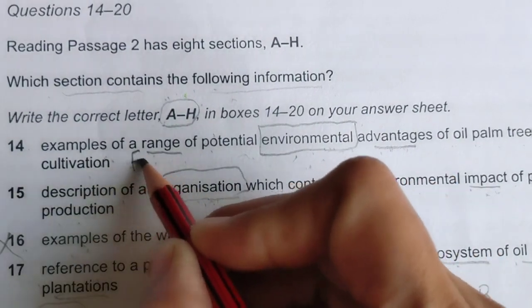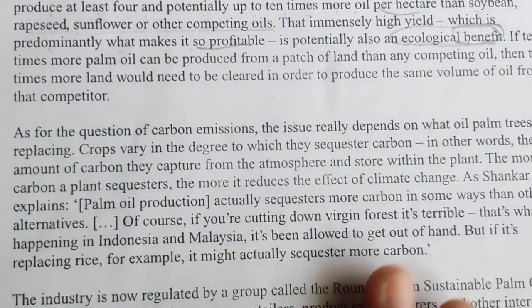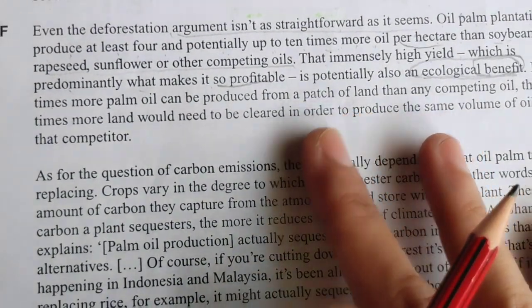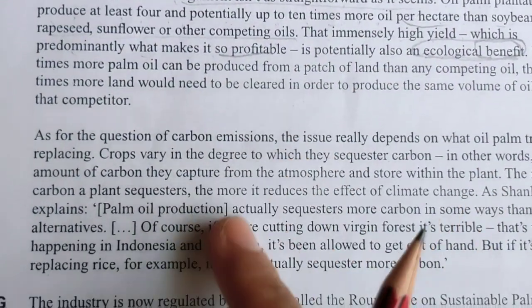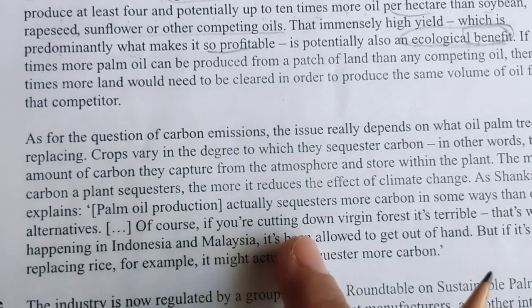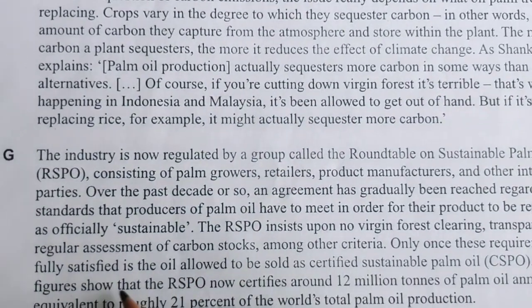So I am writing it here, F. So this also we have done. This is the F paragraph we have read, but no need to read this because we have already got the answer. Now let's move on to the G.